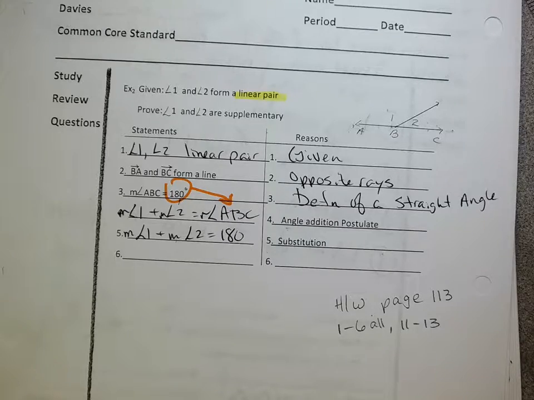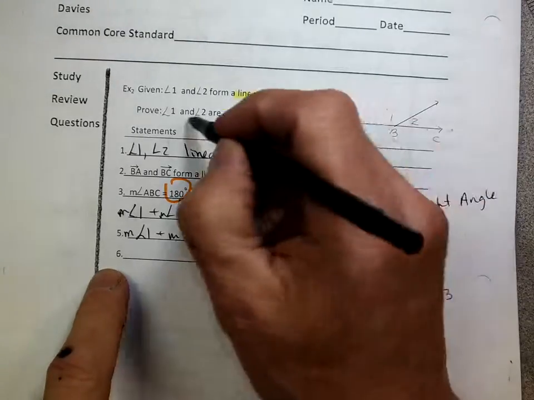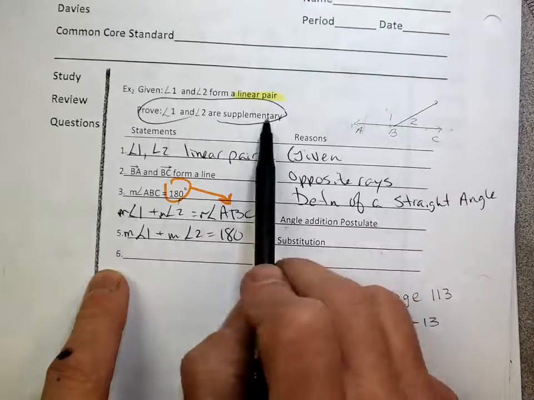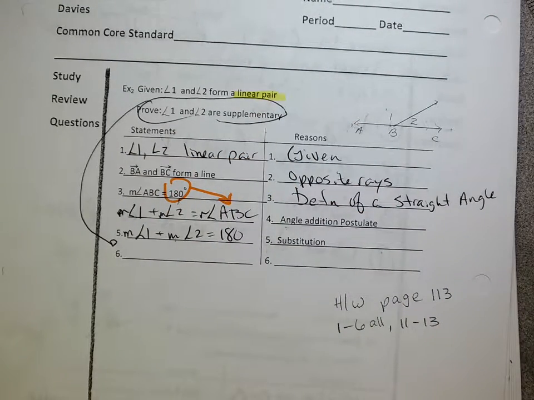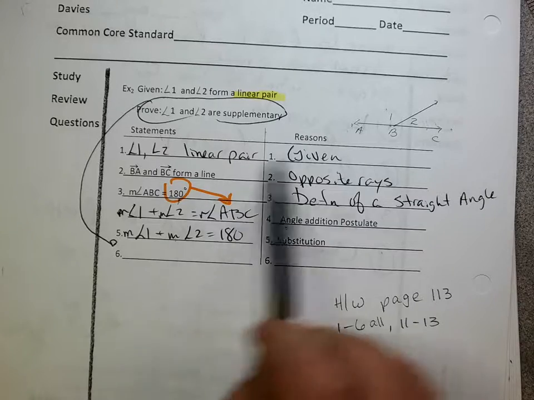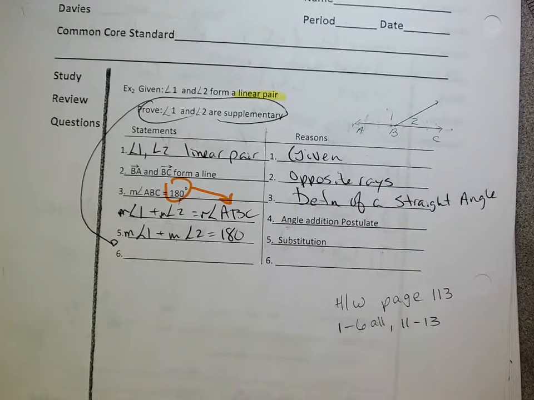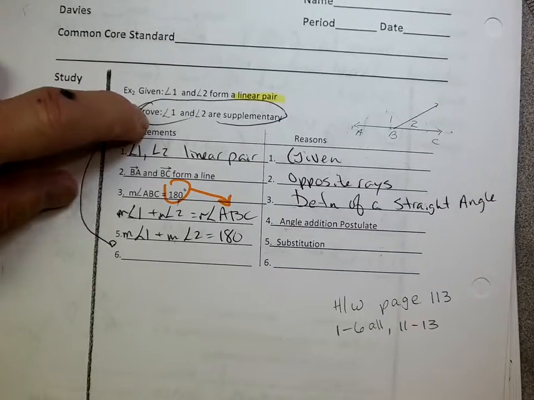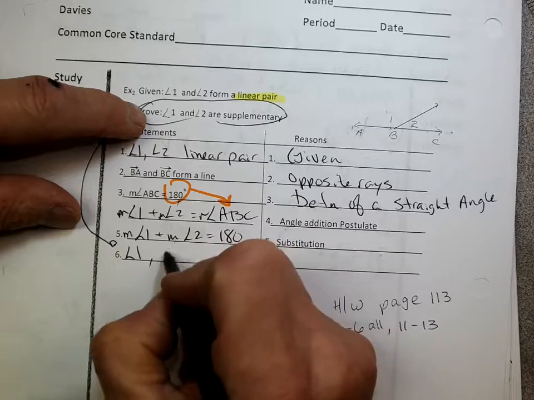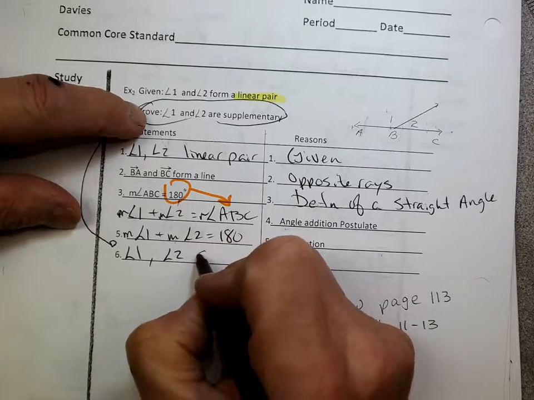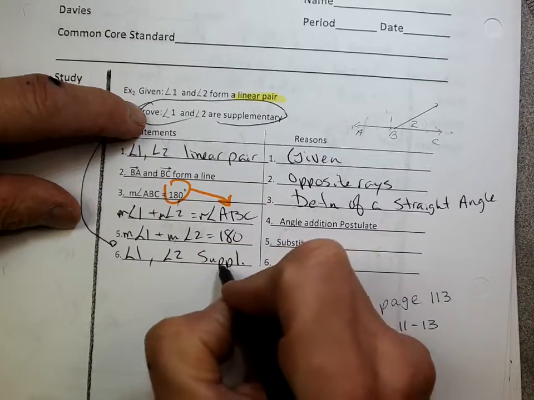Now, the last thing is, no matter what, I know that this, right here, the proof, it's got to go there. It has to. So even if you have no clue how to do a proof, you do know the first step's given, right? And the last step is, boom, I proved it. So last step, even if you have no clue, you know for sure you're going to write angle 1 and angle 2 are supplementary. You can abbreviate.